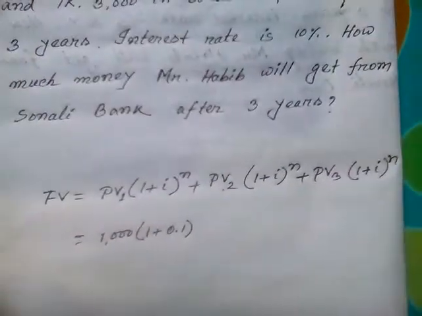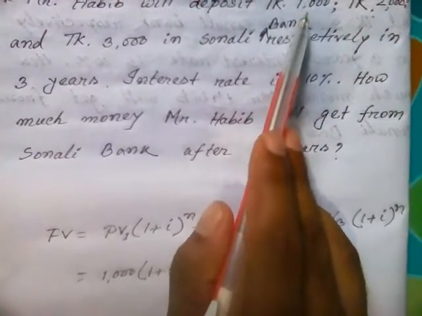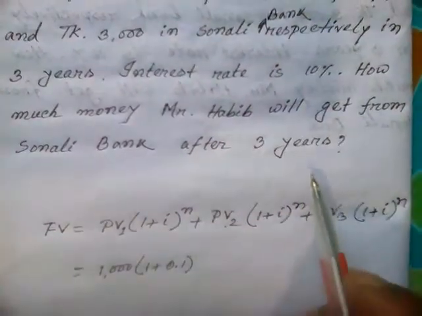Now I'll write the value of n here. If Mr. Habib deposits taka 1000 in the first year, and after 3 years he withdraws this money, then this amount will be in the bank for 3 years.